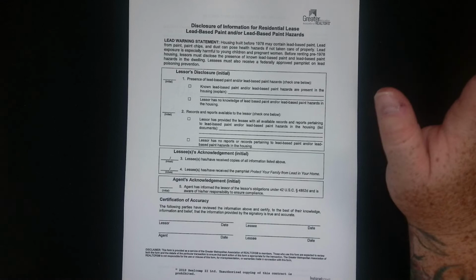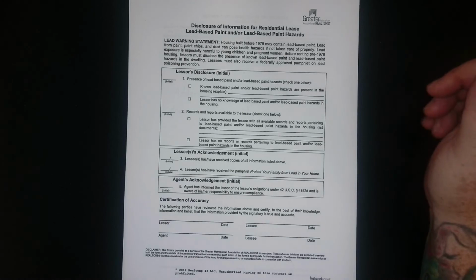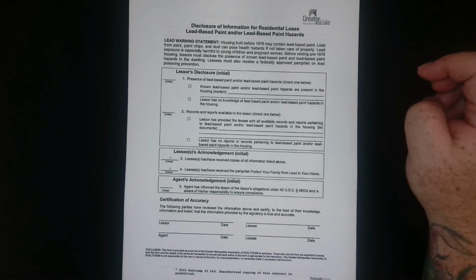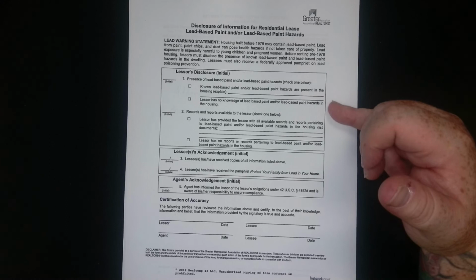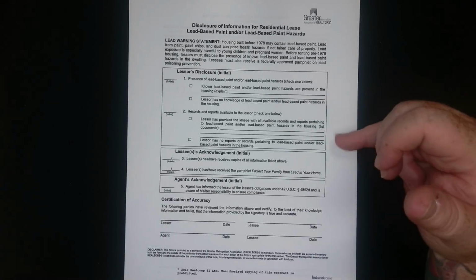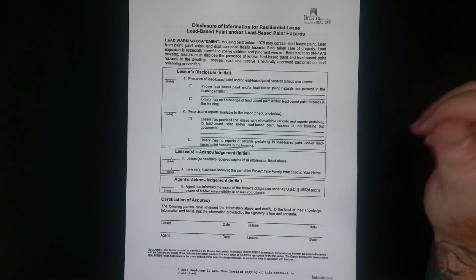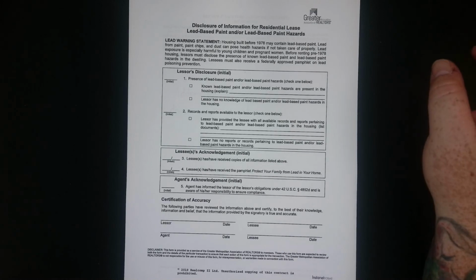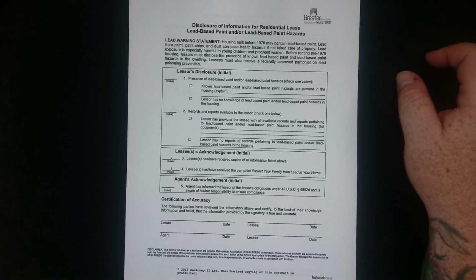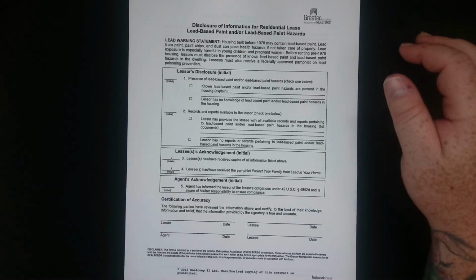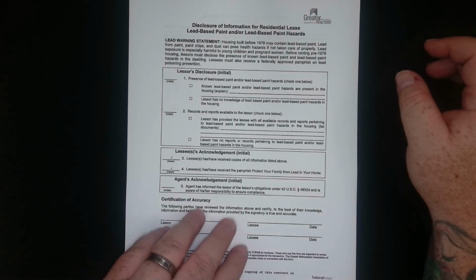In this one, you have not ever seen the house, so in this instance, you don't have any knowledge of any lead-based paint, and there are no reports or records. We did not search for any records for any lead-based paint in this property, so it would be reasonable to assume that there's probably some in there, but you do not have actual records pertaining to it.